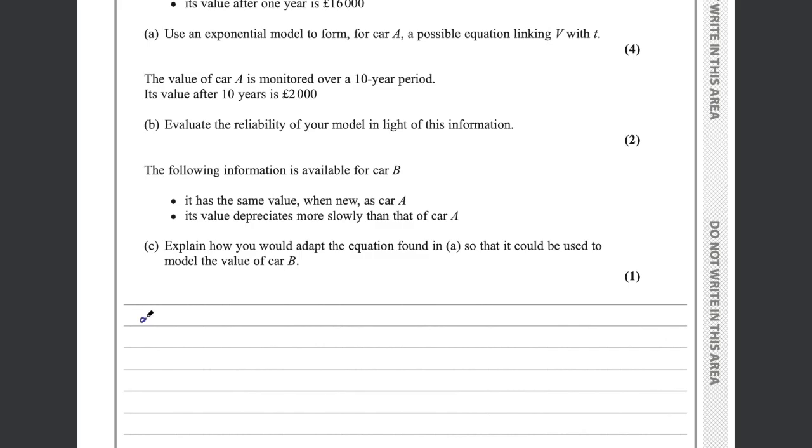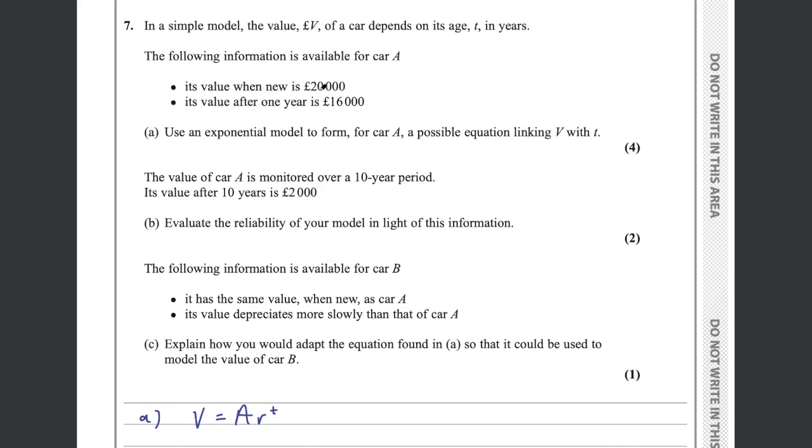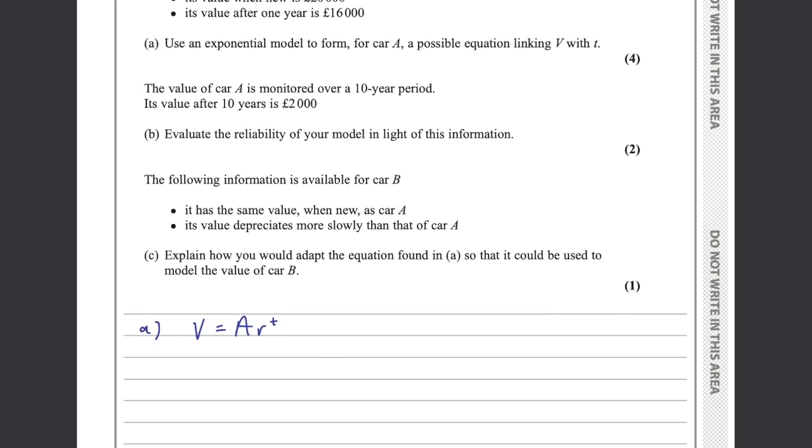Okay, so for part A, well, an exponential model has a general form of V equal to a r to the power T, and they tell us when new, its value is £20,000, so that's when t equals 0. So that means, well, if t is equal to 0, r to the power 0 is 1. So v when t equals 0 is equal to 20,000. So we can straight away say that a is equal to 20,000.